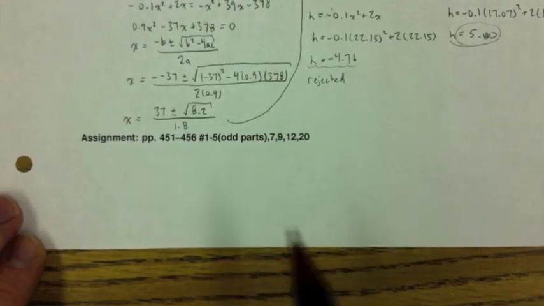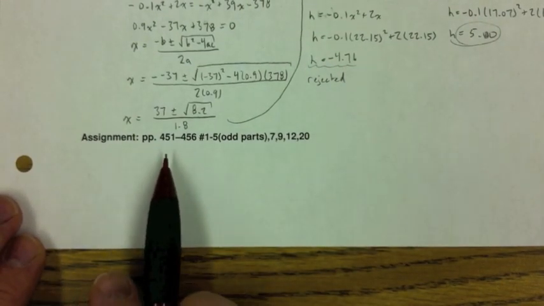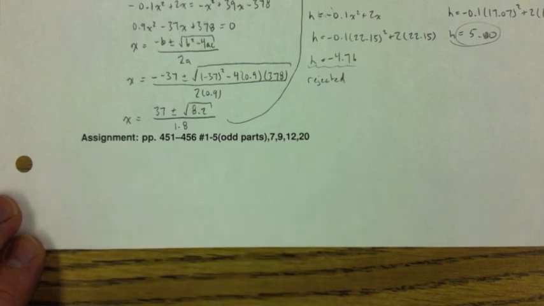All right, in support of this, I'd like you to work on the assignment from pages 451 to 456, numbers 1 to 5 odd parts, 7, 9, 12, and 20.